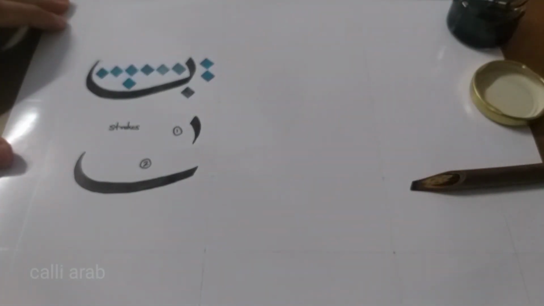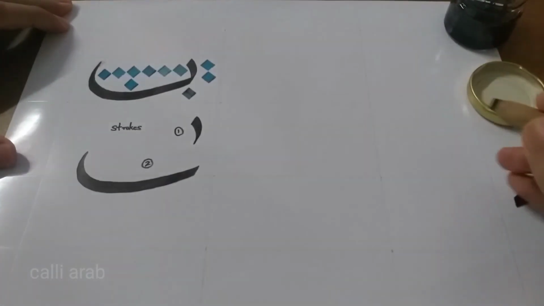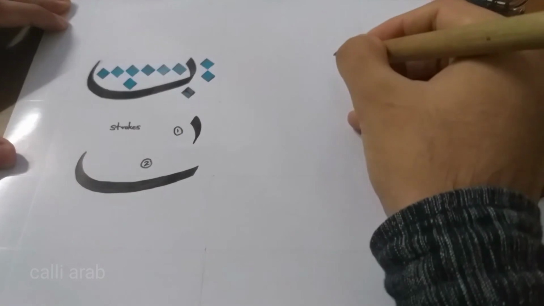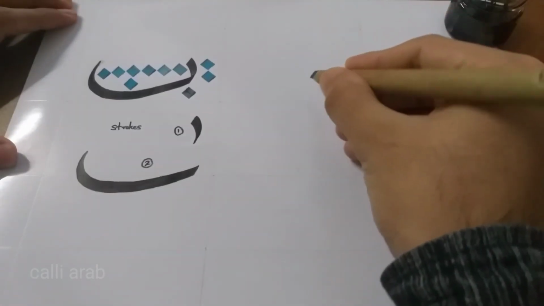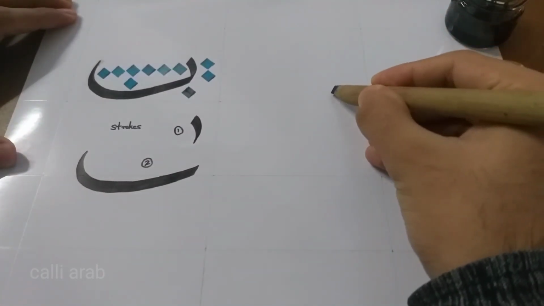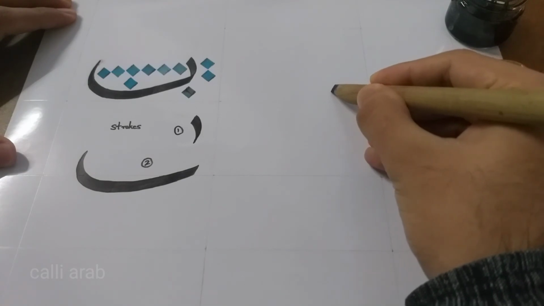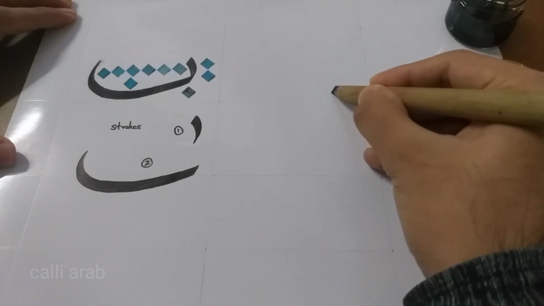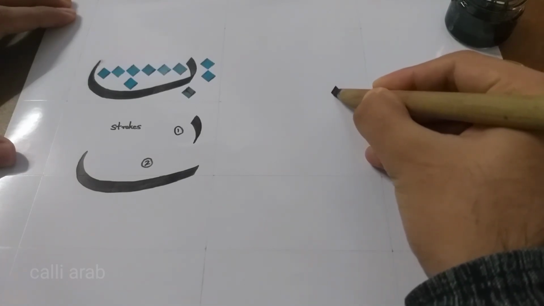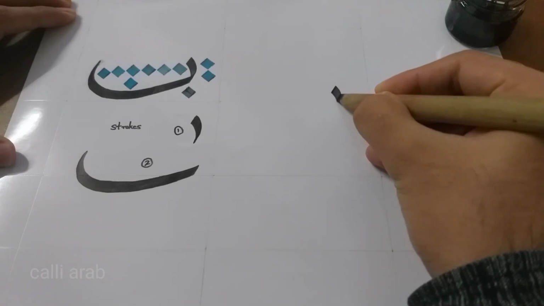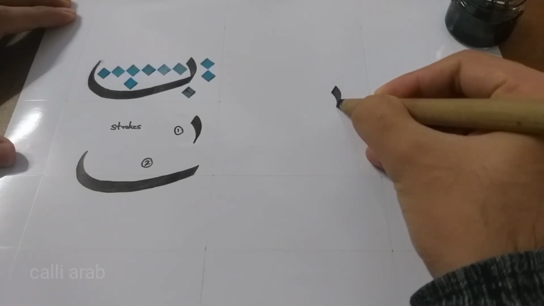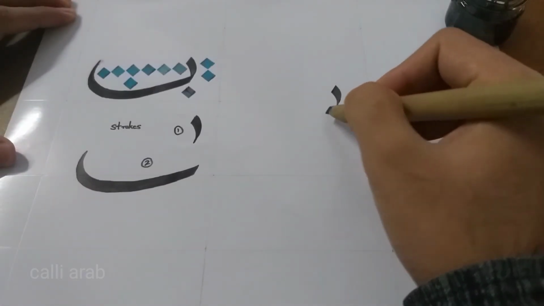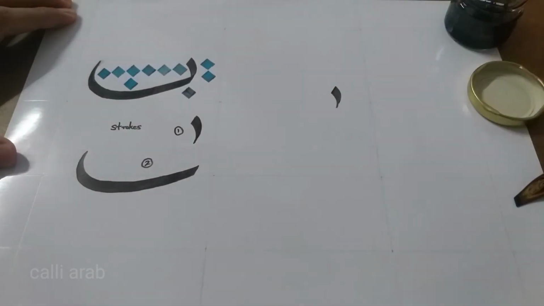Then we can go to the practical demonstration. For the first stroke, you have to stroke at around a 1 o'clock angle, then go to the right, then towards the left as a pointing edge. This is about 2 nuqtas in height.